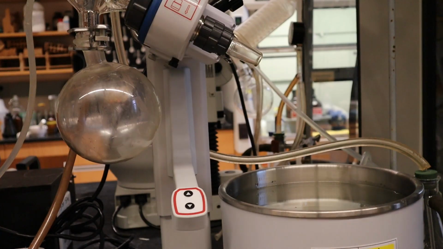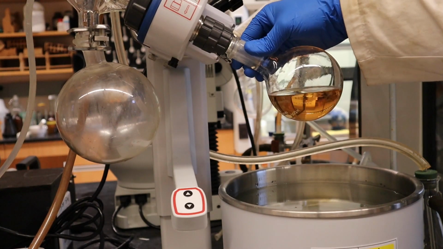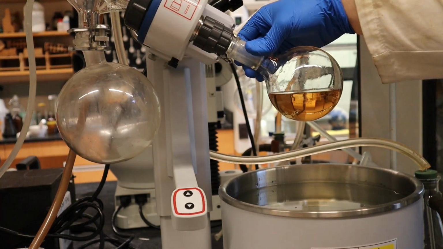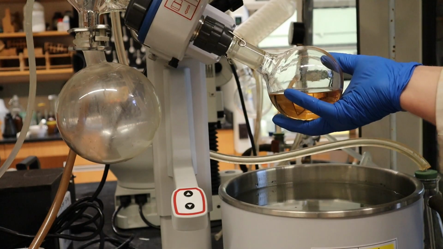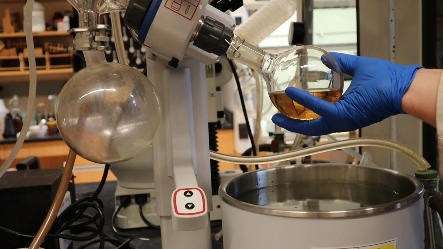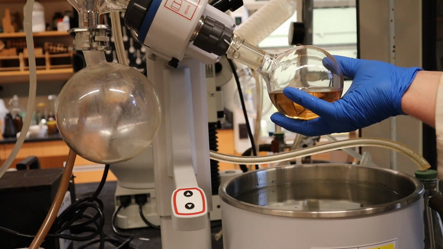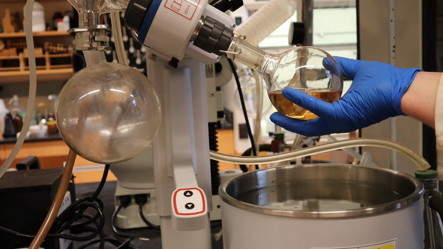I used a rotary evaporator, or rotovap, to remove the solvent. A rotovap applies a vacuum to the mixture while heating it gently, which results in rapid evaporation at a relatively low temperature. The rotation of the flask increases the surface area available for evaporation and reduces the risk that the solvent will suddenly boil and spray into the condenser.